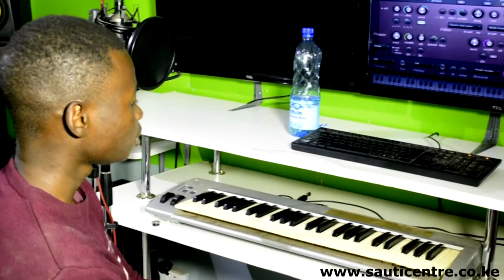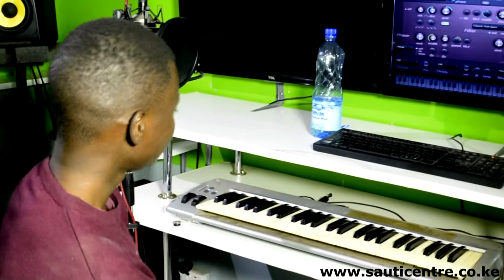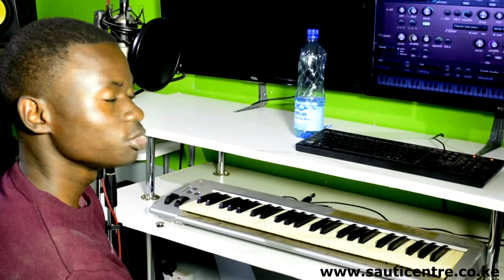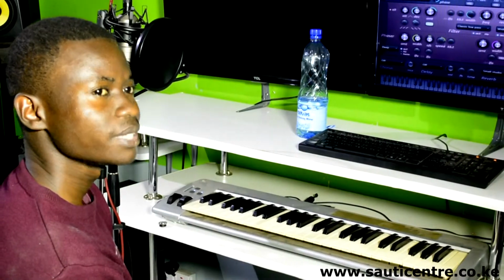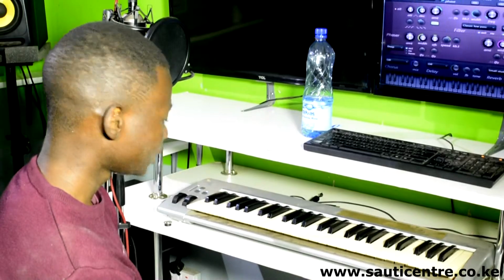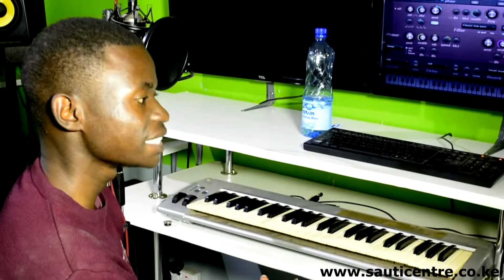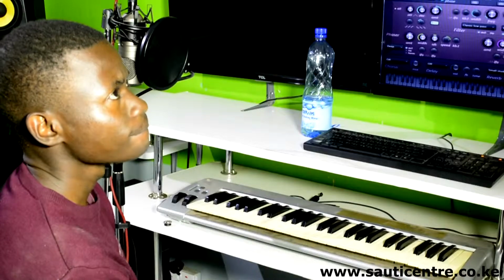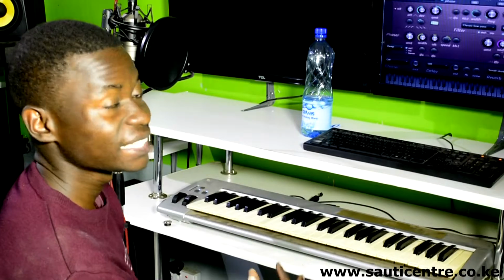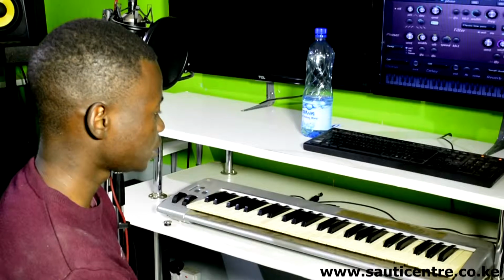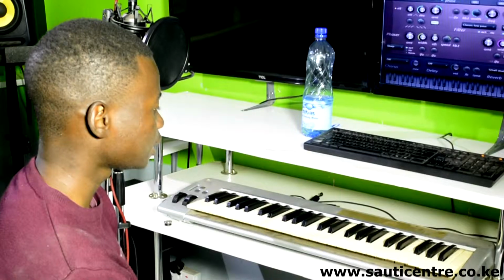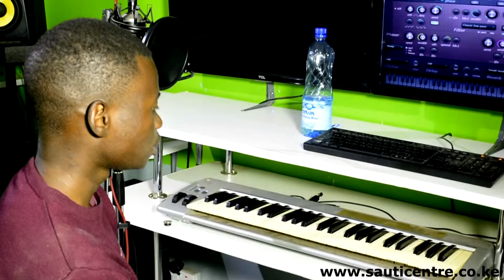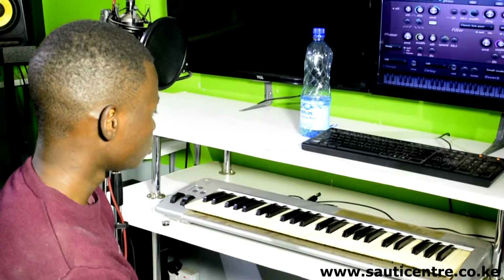In today's tutorial, we are going to talk about scales, and more particularly the major scale. We are going to talk about the formation of the major scale, and we are also going to do an illustration in at least two keys. We are going to take one of the white keys and another of the black keys.